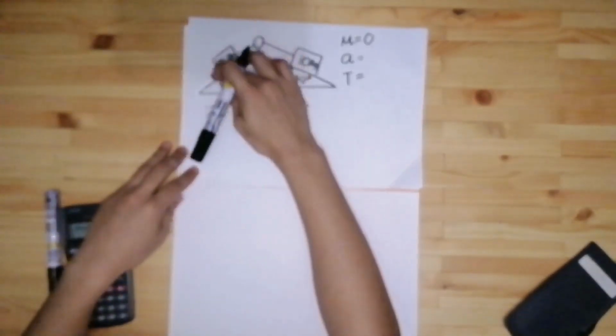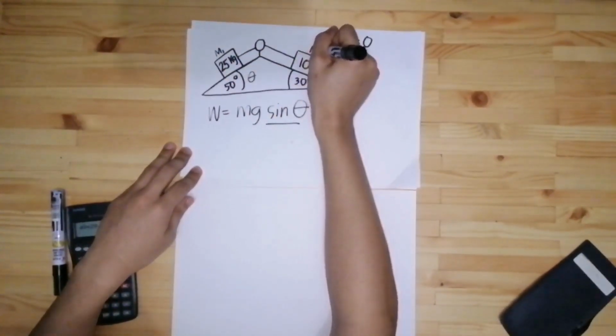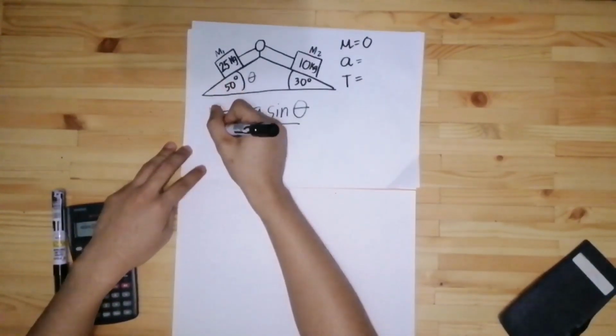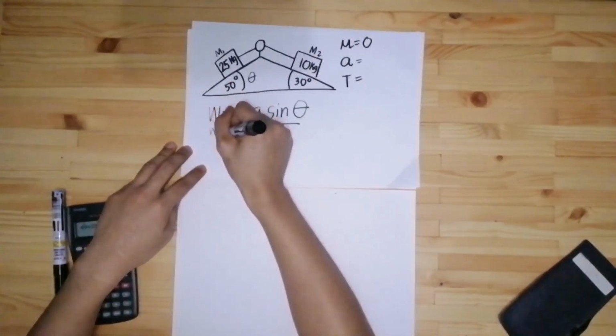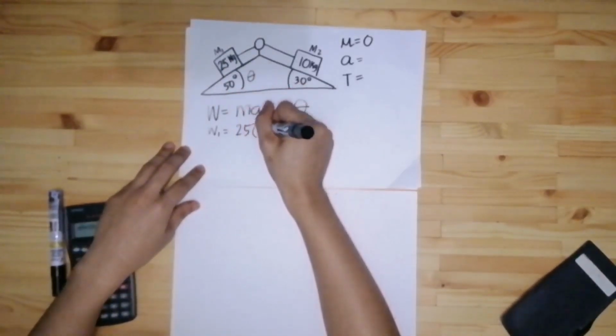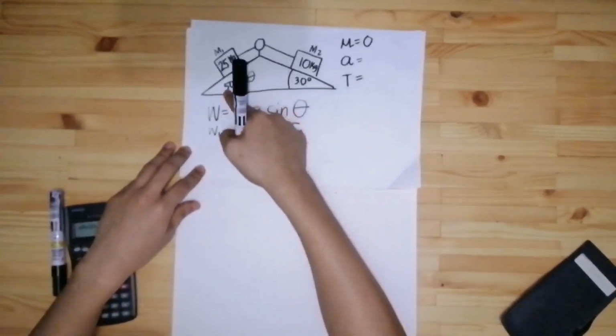So, let's start with this object. Sabihin natin ito yung mass 1, ito yung mass 2 natin. So, kailangan natin malaman sino mas mabigat. Gawin natin, weight 1 is equal to, yung m natin, 25. The gravitational acceleration is 9.8. Sin, kopya, then yung theta is 50.